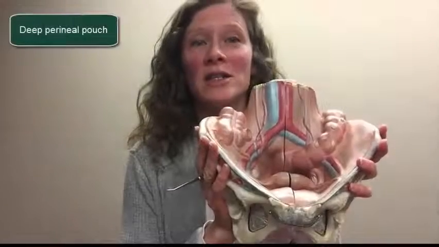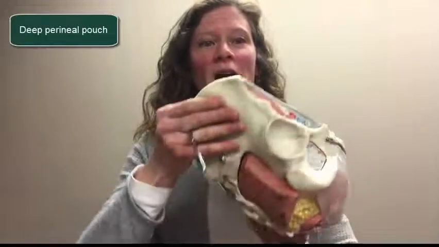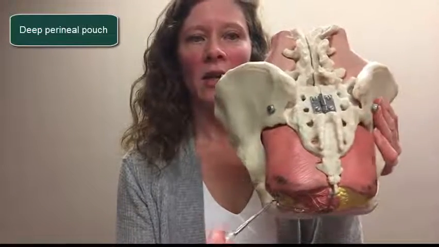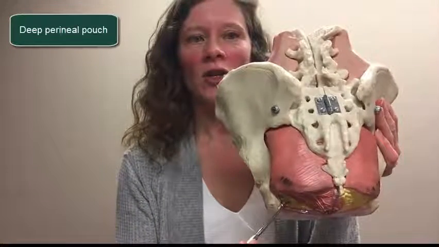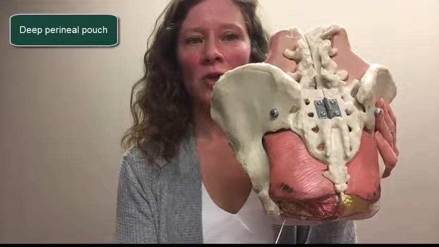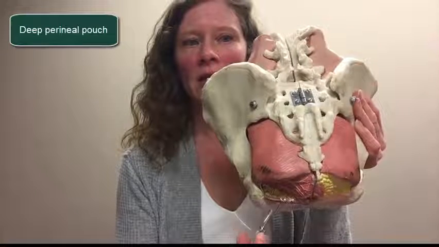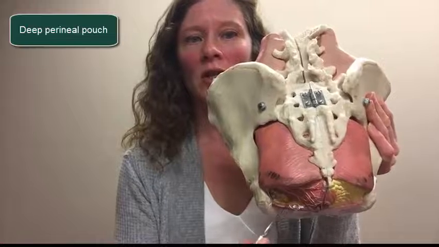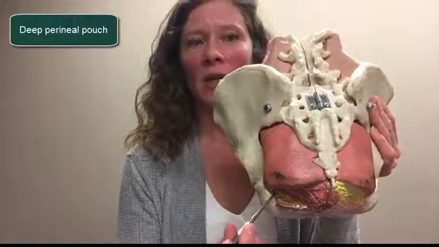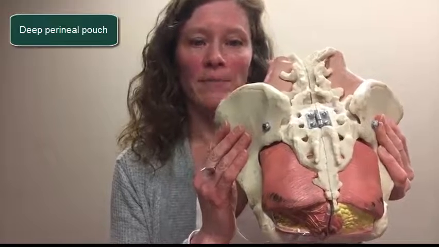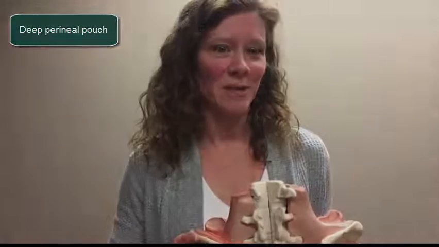So now on to the deep perineal pouch. And that pouch is located just here. Notice that the floor of this pouch would be described as the perineal membrane, and the ceiling of the pouch would be described as the pelvic diaphragm, or actually more specific, the fascia that covers the pelvic diaphragm. Now, why is this space important? You guessed it, movement of fluid.